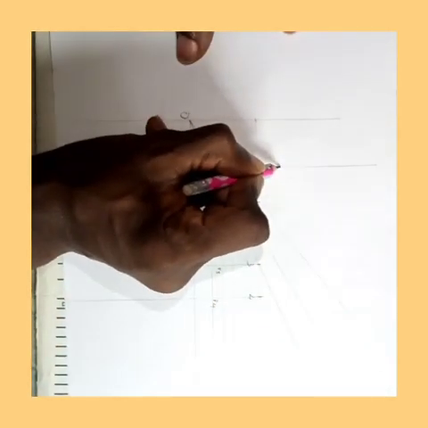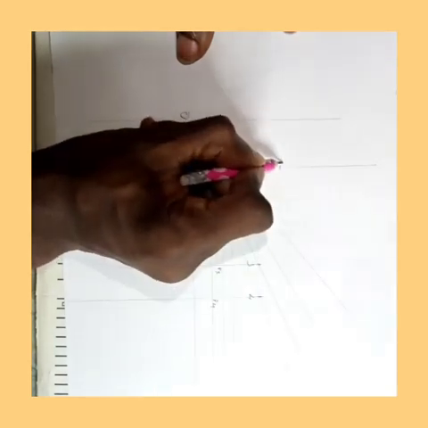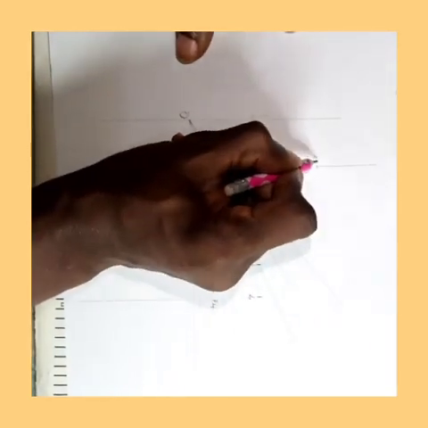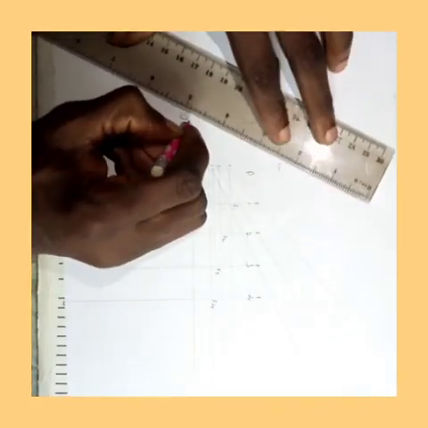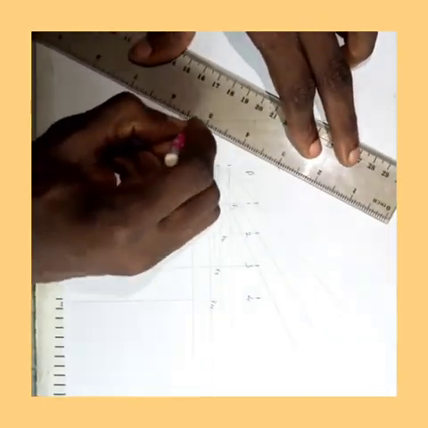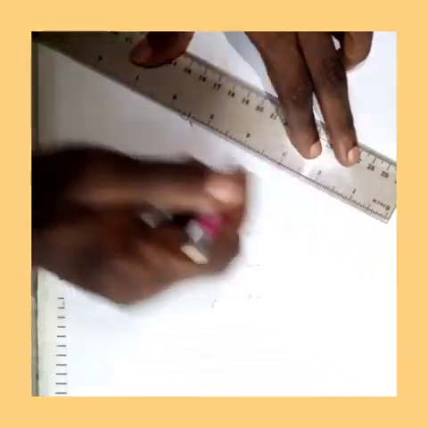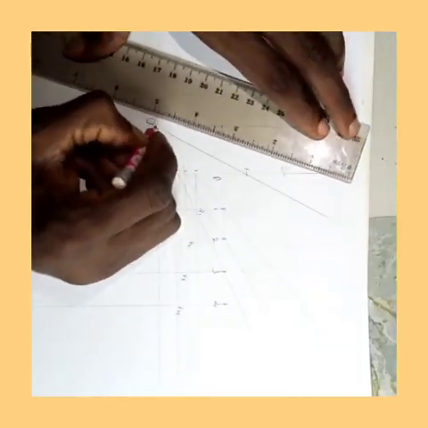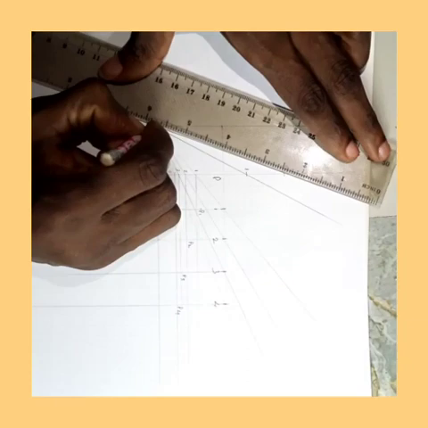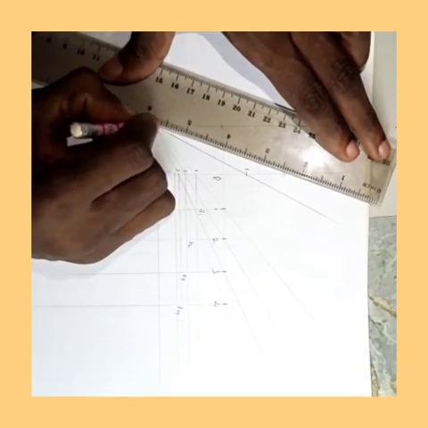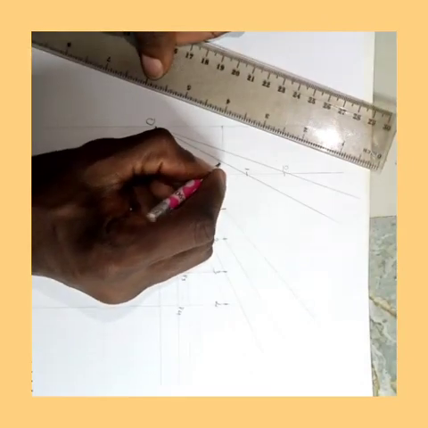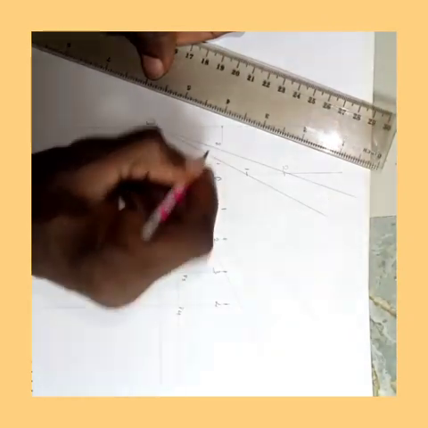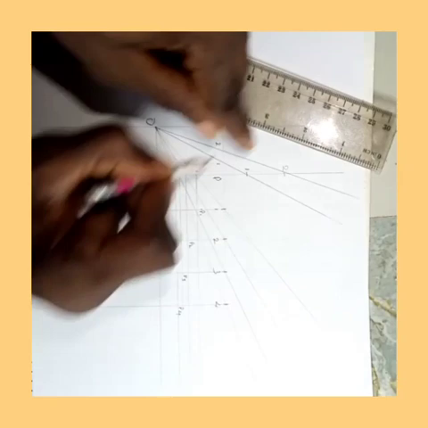You can locate convenient points along this vertical axis as well. You can call this point 1 and then call this point 2. Now you radiate lines from point O through point 1. Also radiate lines from point O through point 2. You can call this point 1 and then call this point 2. So just what you did here, you also do it here.